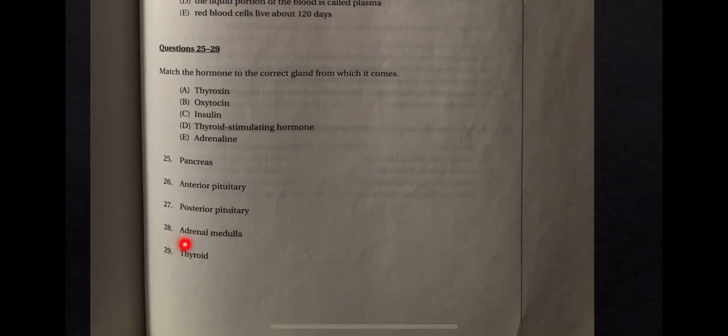Question number 28. Adrenal medulla. The answer is E. Adrenaline. You can remind yourself: adrenal medulla, adrenaline, and you know adrenaline is the fight or flight hormone.